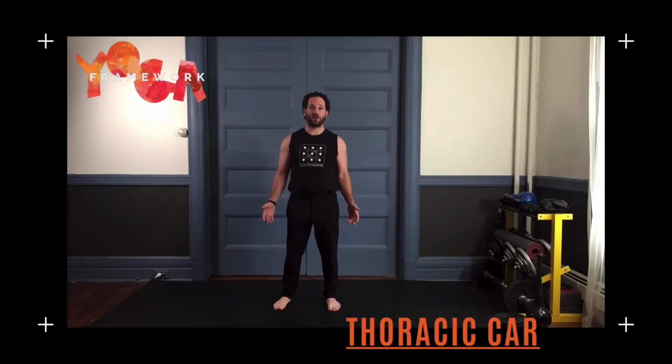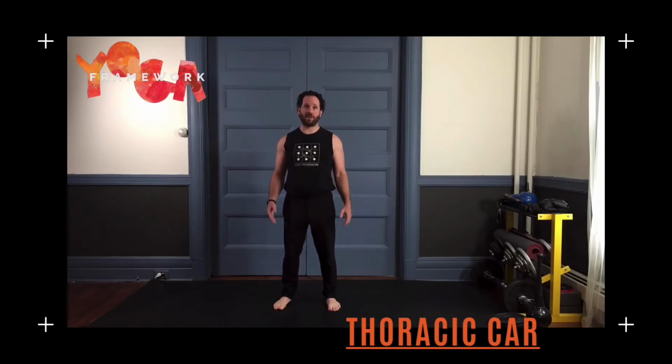The thoracic CAR is similar to the neck CAR in the way that it rotates around in a circle. You're going to start in flexion, rotate, and then into lateral flexion, rotating towards the back more in extension, rotating through extension to the other side, back into lateral flexion, and then rotating back, flexion through flexion in the center.